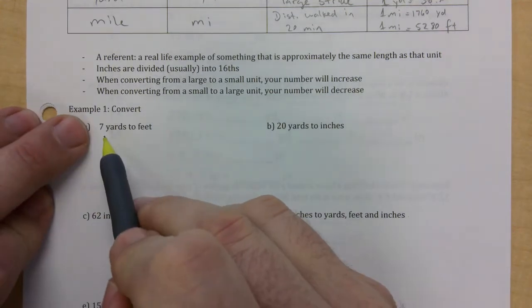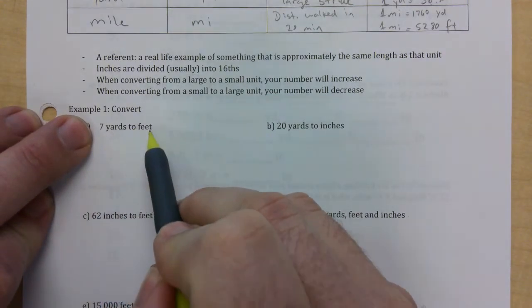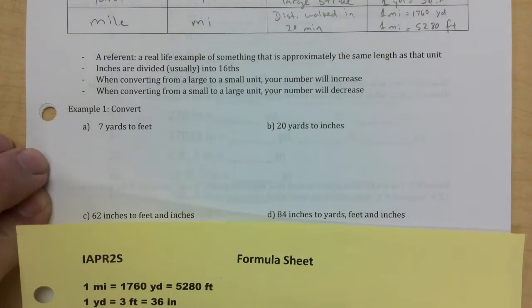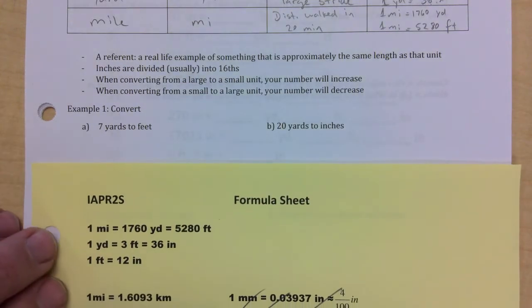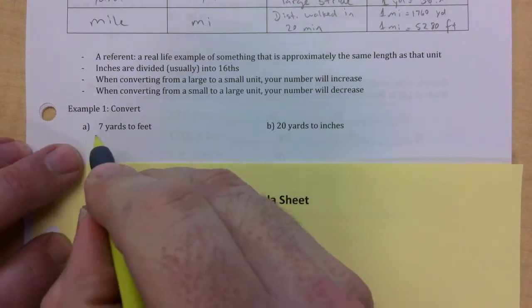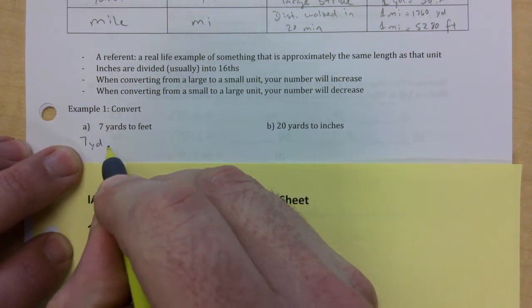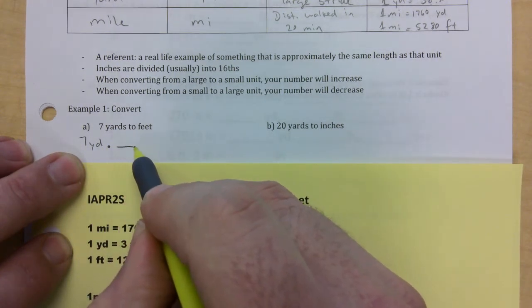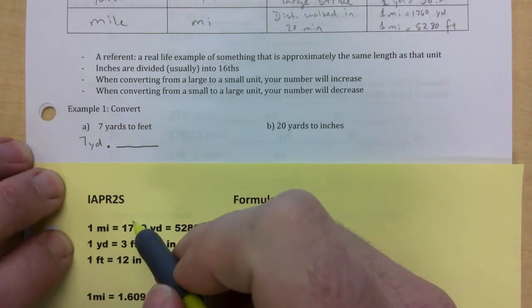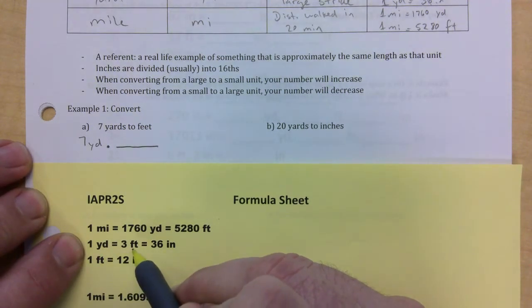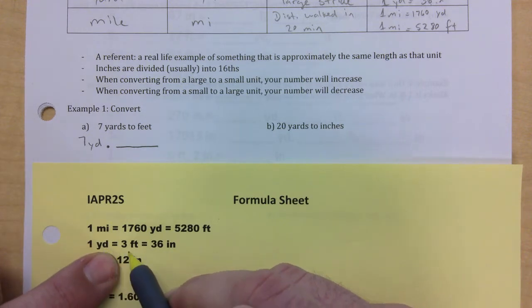Okay, so you're asked to convert from yards to feet. Okay, you come over here, and I basically start with what they're giving me. So 7 yards times, and here is where the trick lies. Okay, you're gonna go look for a conversion rate that relates yards and feet, and here it is. 1 yard has 3 feet.